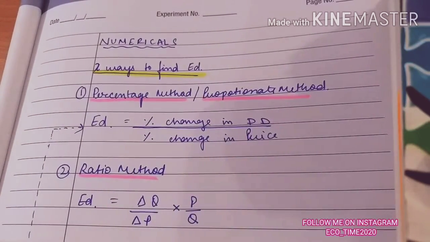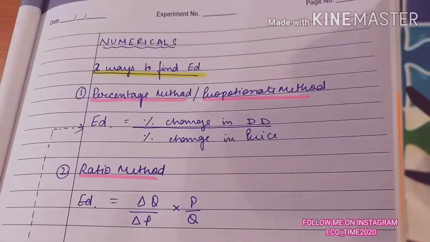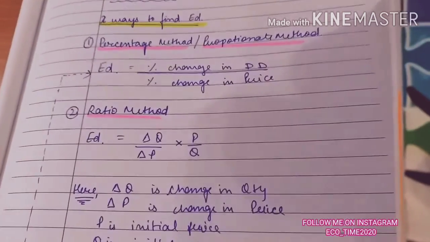change in price. Sometimes the percentage of demand as well as price is given in the question, but such an easy question will not come in the exam as a 4 or a 6 marker. They might give only the change in quantity or change in price. Then in that case you'll have to find the percentage change in price or quantity, that is demand.